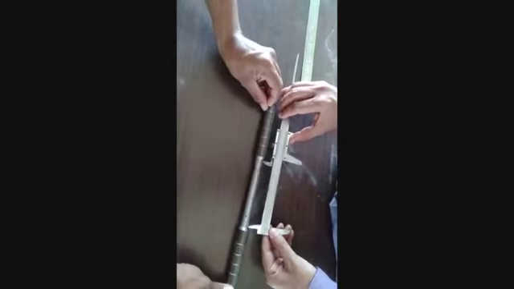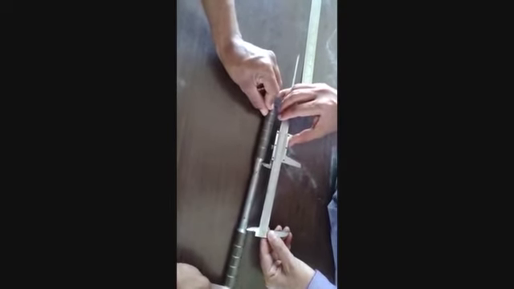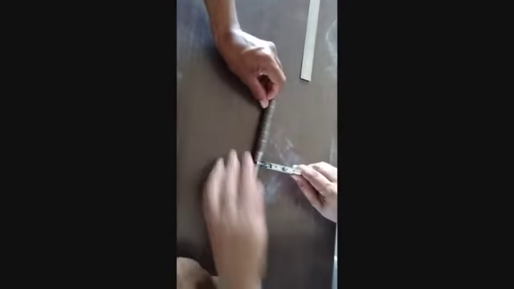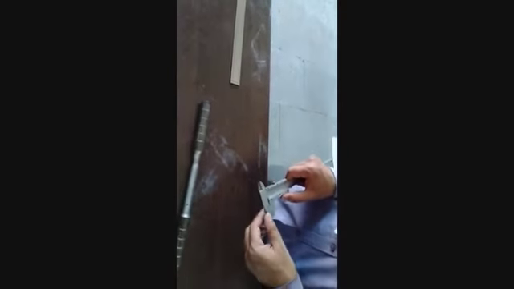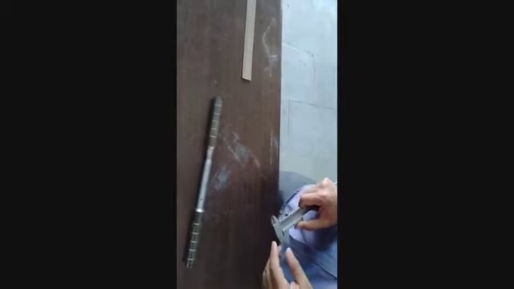The final length is 116 mm and the final diameter is 10.5 mm. Now, after measuring the final dimensions, we'll do the calculations and draw the graph.